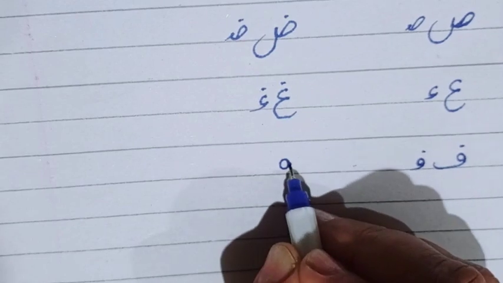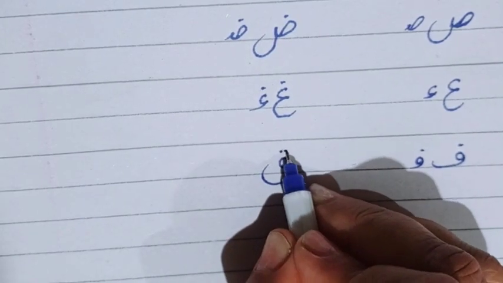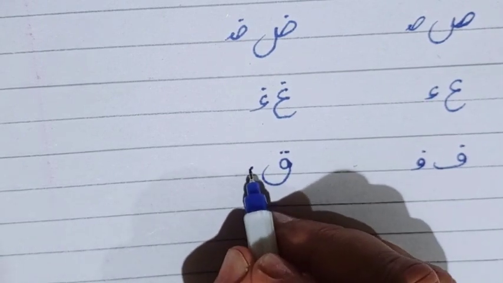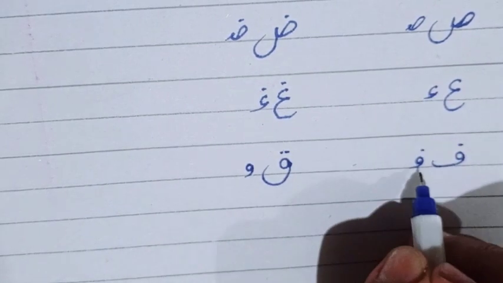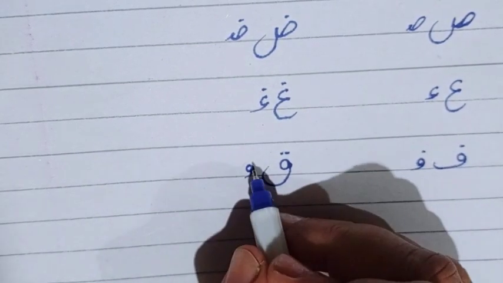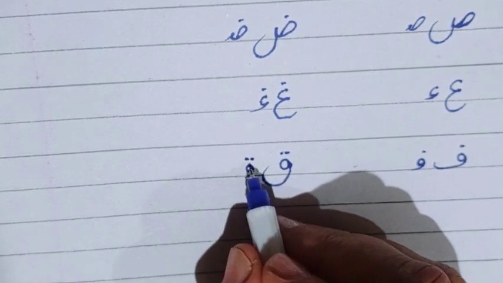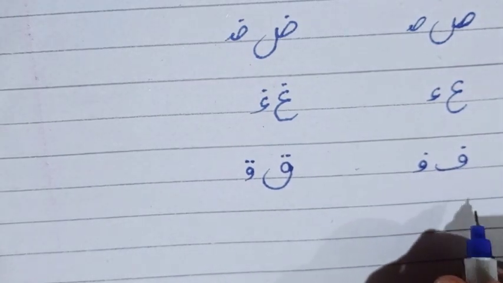In the same way you will start, and then you will make this semicircle, two dots on top, and the short form of Kaf will be written again like this. It is similar to Fe, but Fe has one dot on top and Kaf has two dots on top. So these dots will differentiate these letters from each other.